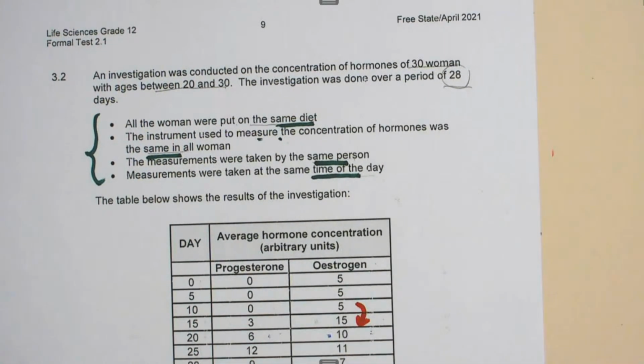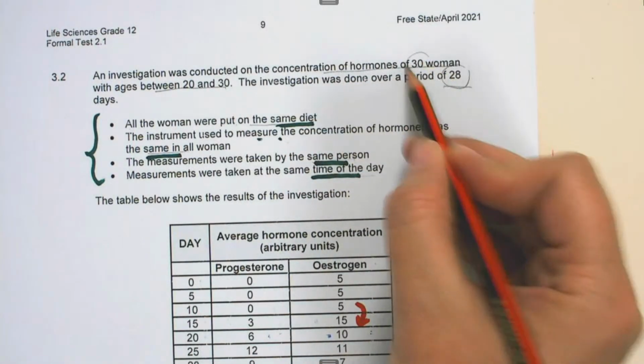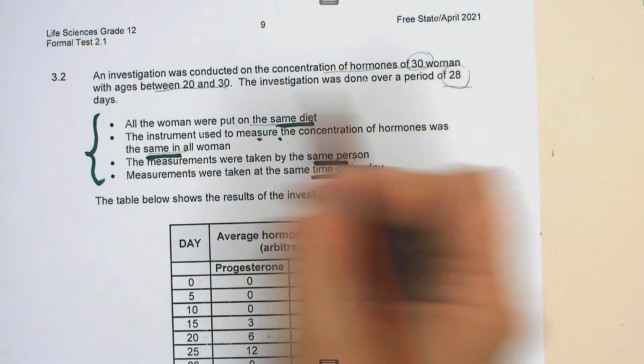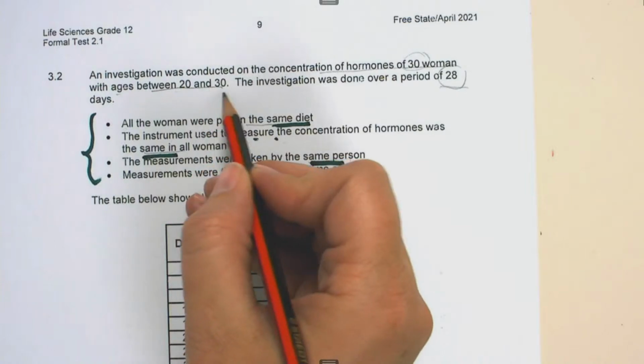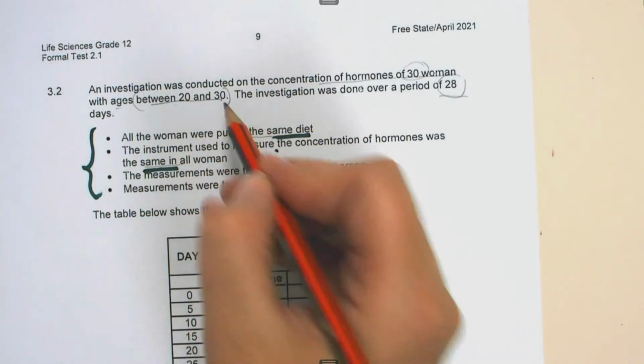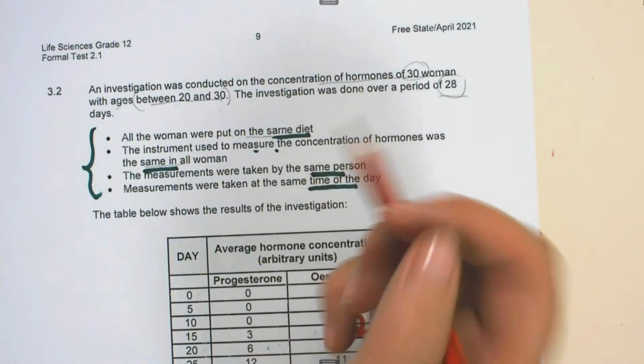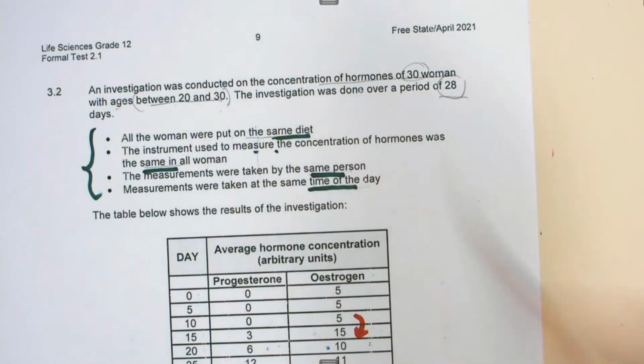I also think it's important to just mention the concentration of hormones of 30 women, and they were between the ages of 20 to 30. So they selected women between 20 and 30. So these are the factors that needed to be kept constant.